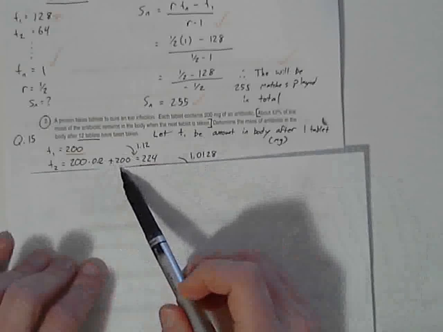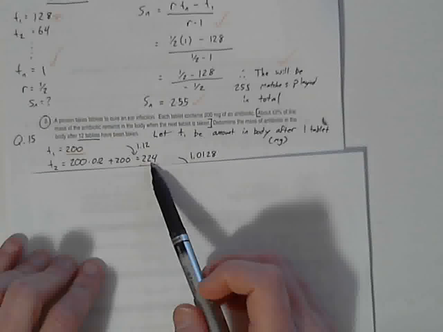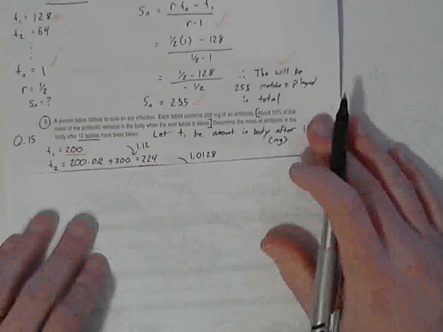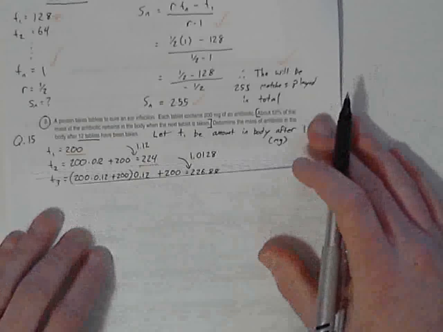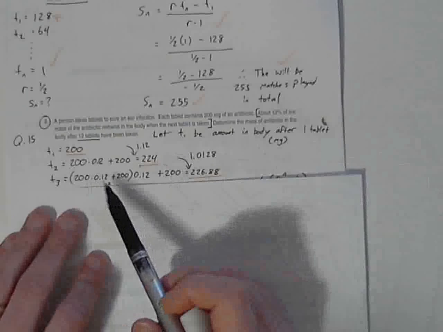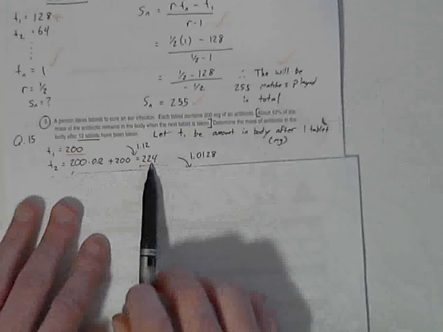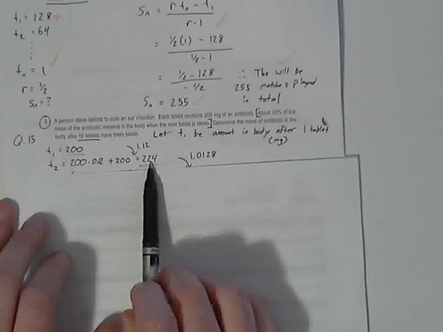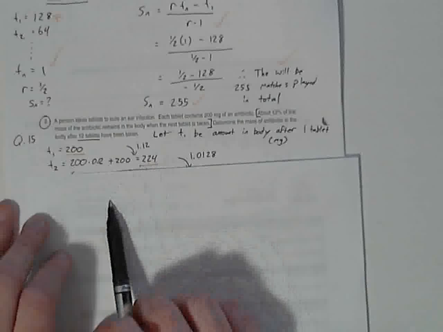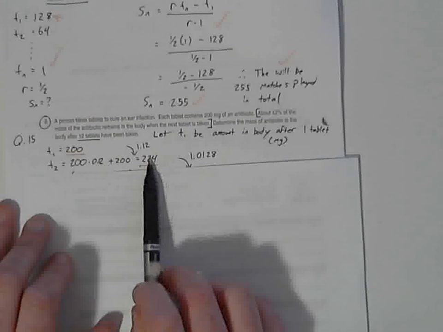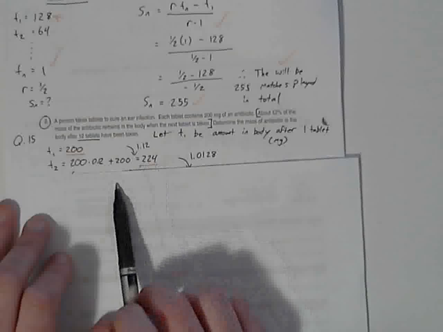Time 3, now this gets a little bit more confusing. I wrote it out in an interesting way, and there are a couple of different ways to write it. The easy way to think of it is you're going to do the 224 and multiply that by 12%, because 12% of the amount from all your previous tablets will still be in your body. And then you're going to add another 200 to it. But I wrote it out this way so that we could see a pattern a little bit better.